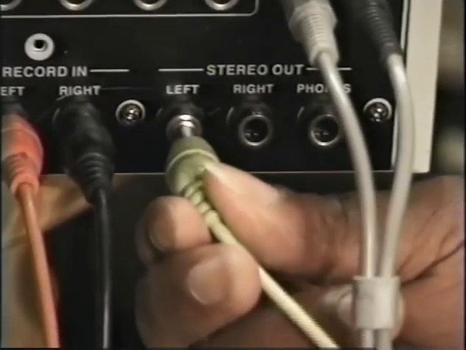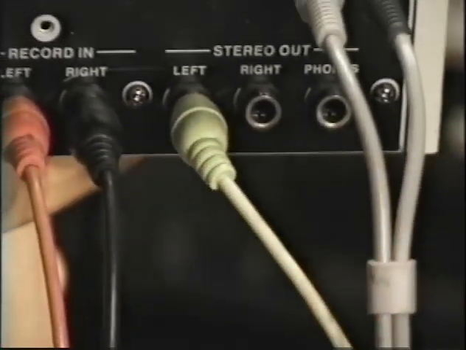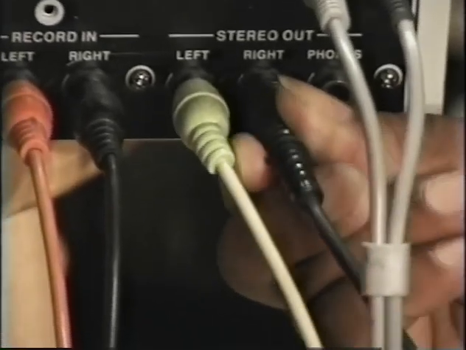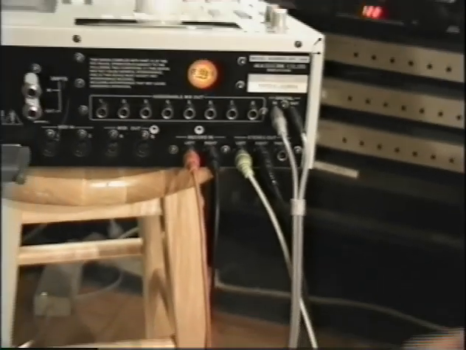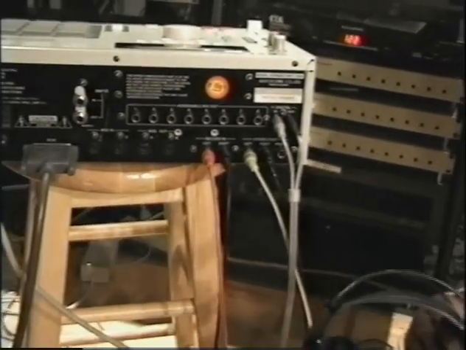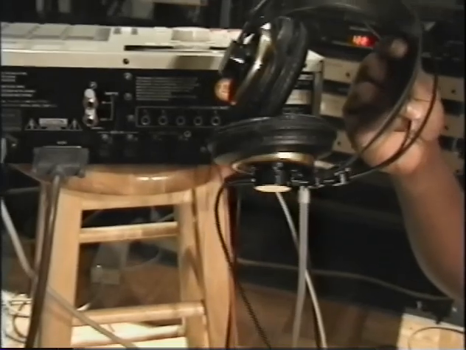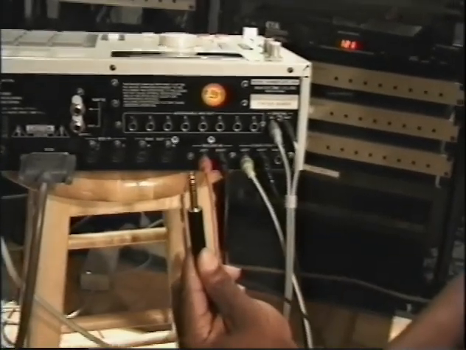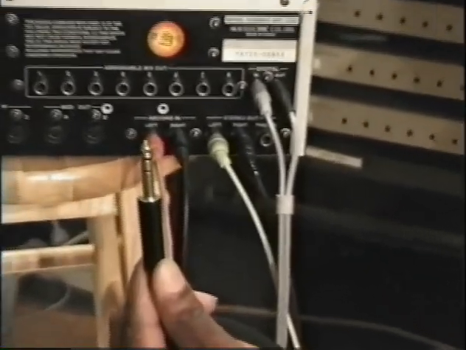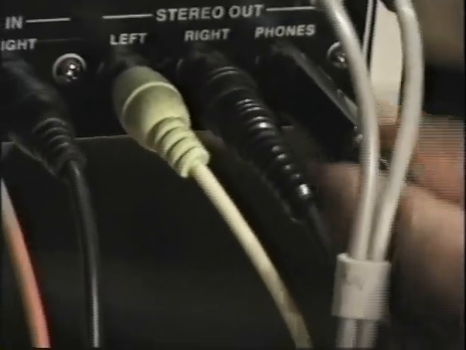Now next to our recording we have our stereo out, which is left and right. This is used to hear everything played on our MPC 2000. Then we have our headphones that hook up, just in case you want to hear a little closer and a little clearer. Just get your cable, plug it in where it says phones, put your headset on, and you're ready to get busy.